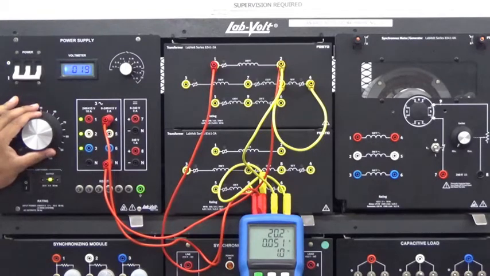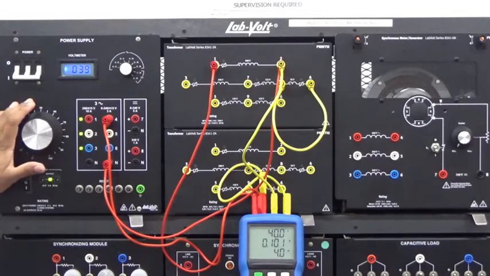Next, 30 volts. Next, 40 volts. So we are at 40 volts now.